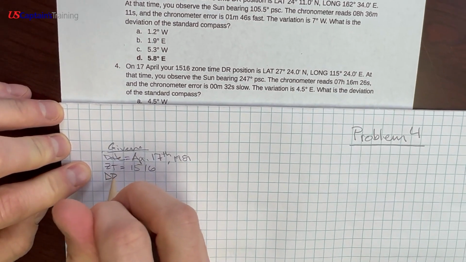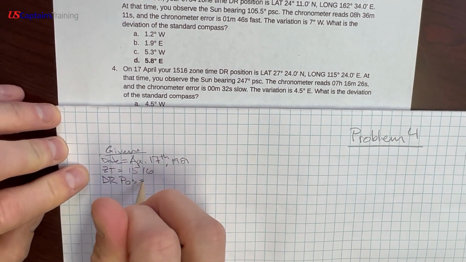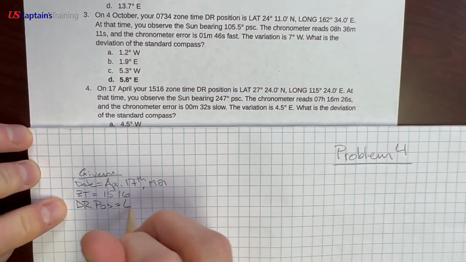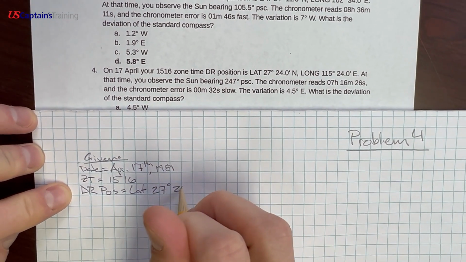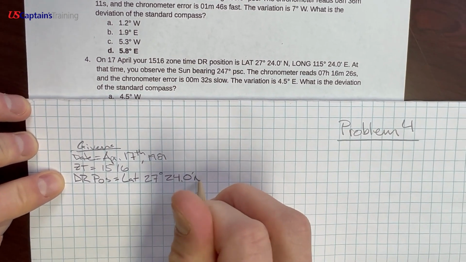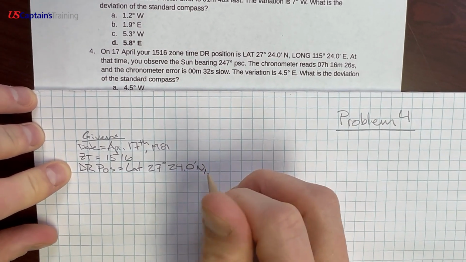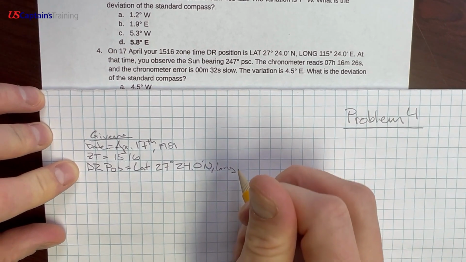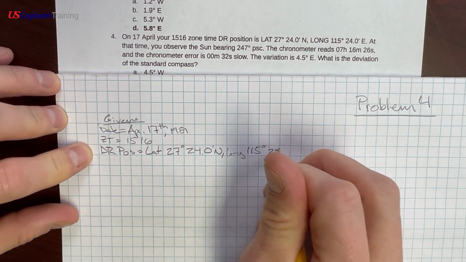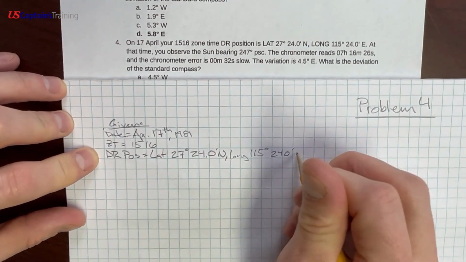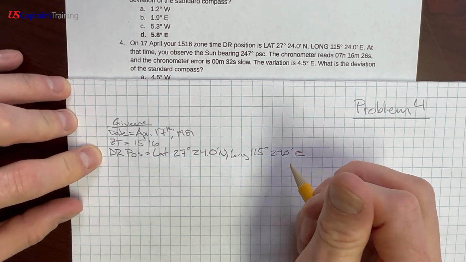So our DR position equals latitude 27 degrees 24.0 minutes north. Longitude is equal to 115 degrees 24.0 minutes east.